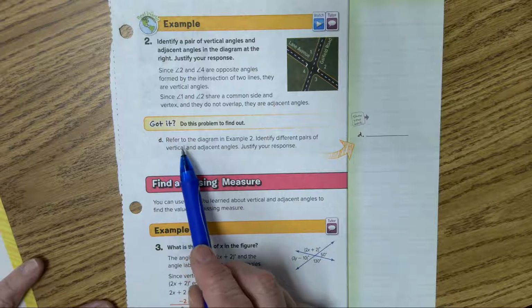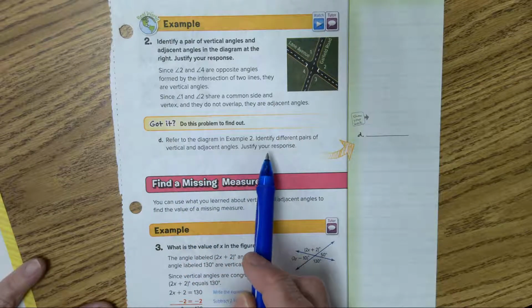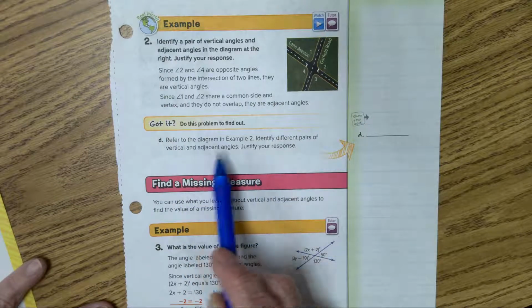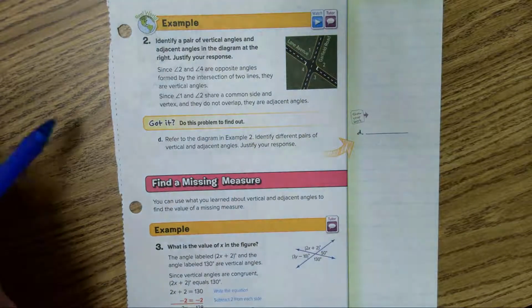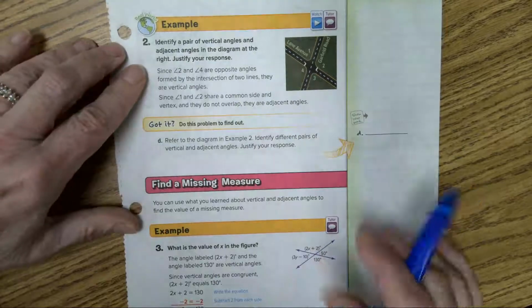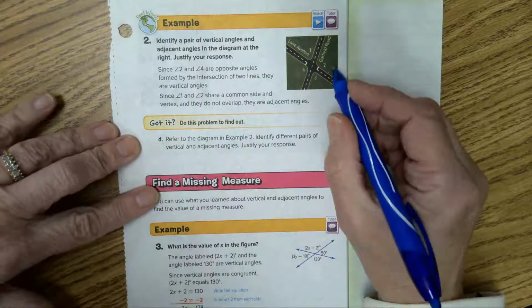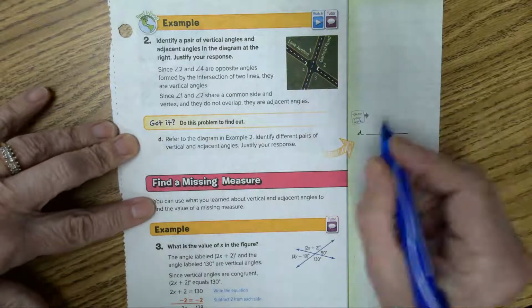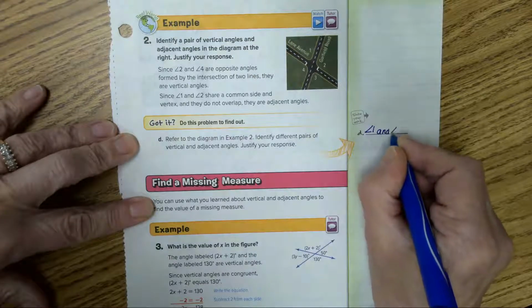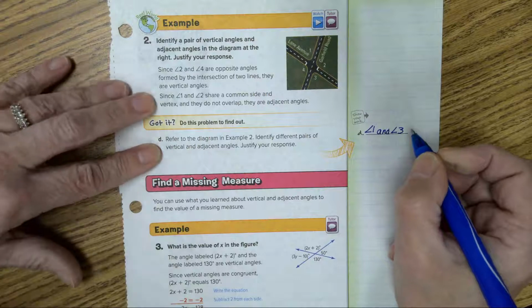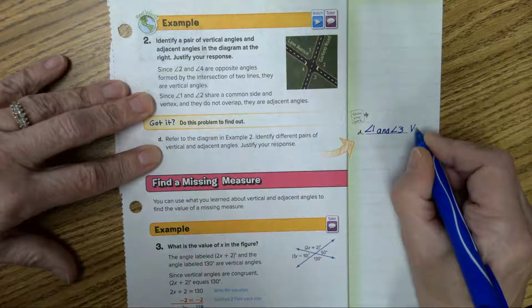D. Refer to the diagram in example 1. Identify different pairs of vertical and adjacent angles. Okay, so vertical angles, they've already used 2 and 4, so I'm going to use angle 1 and 3. Vertical angles.